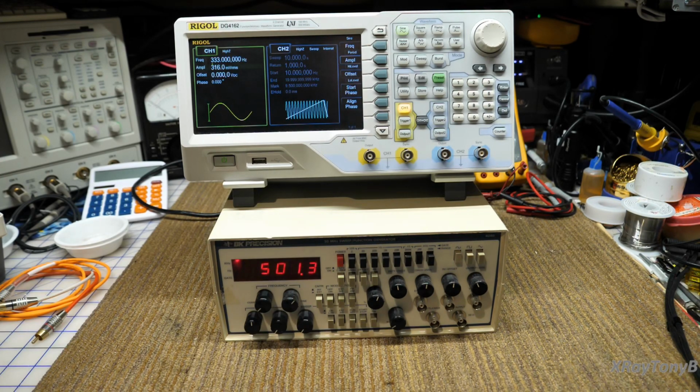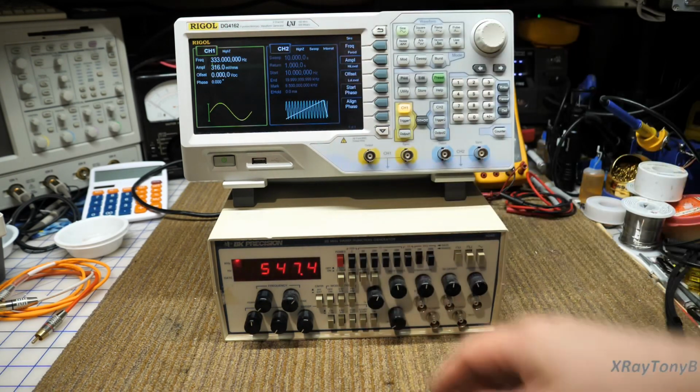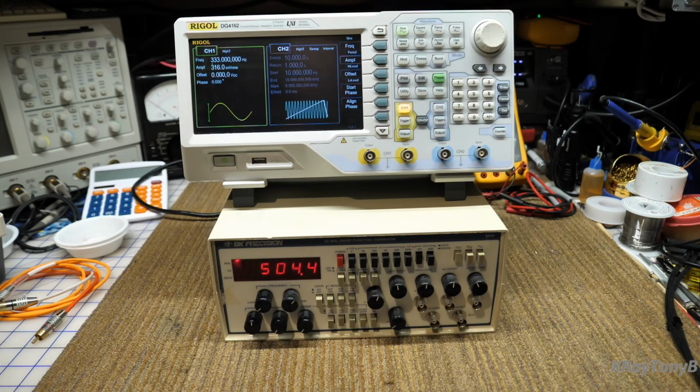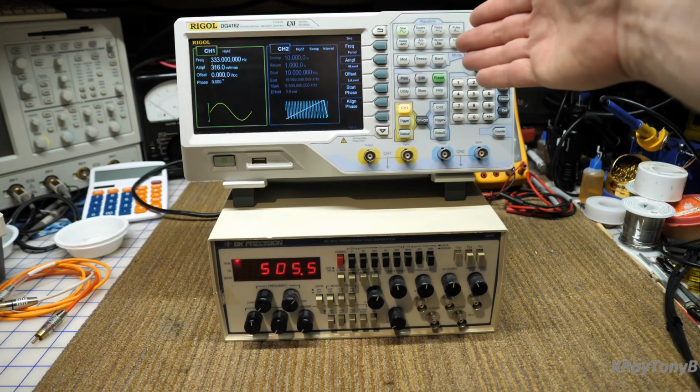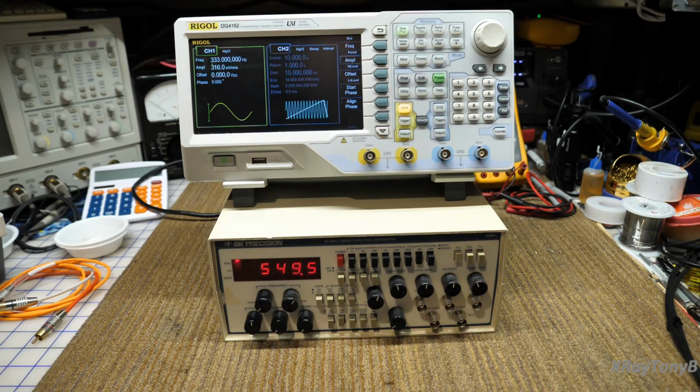Many of you do not have an actual RF radio signal generator, but you do have something similar to what you see in front of you here. This is a modern, very new style of signal generator, and this is an old one. And what these are usually referred to as is a function generator. Why is it called a function generator?